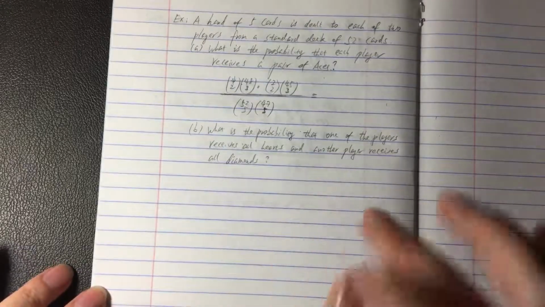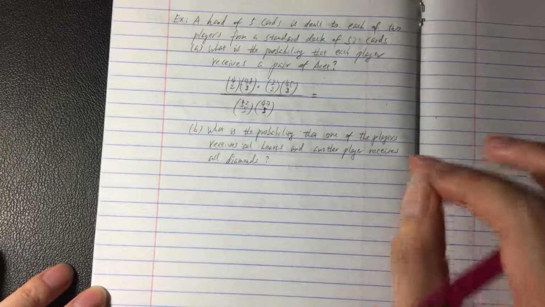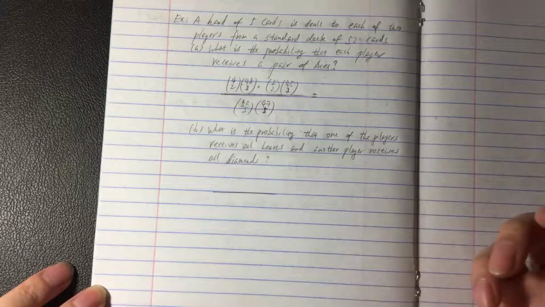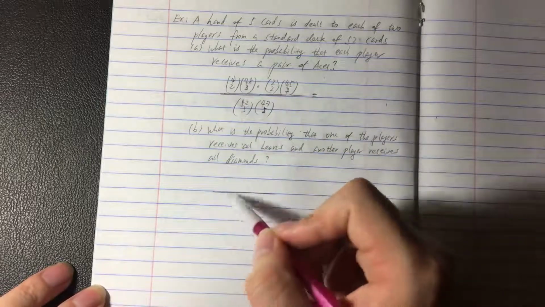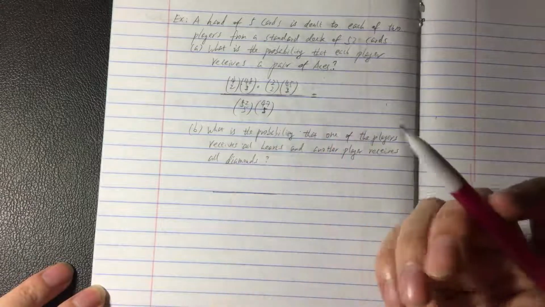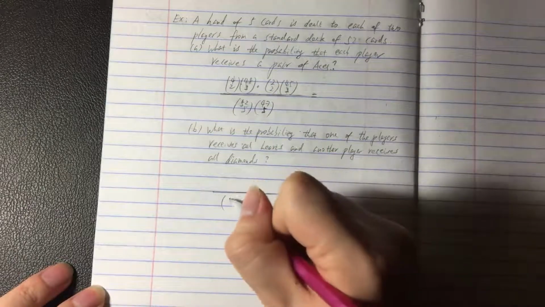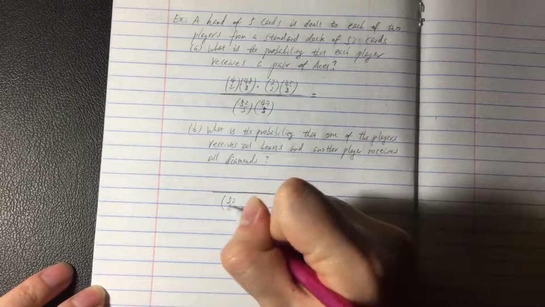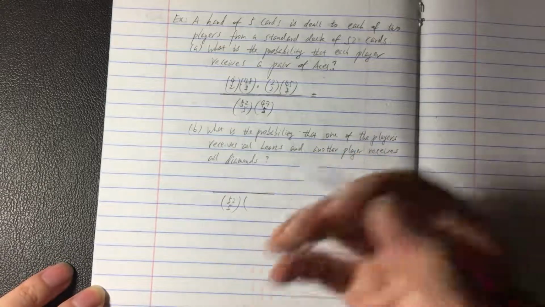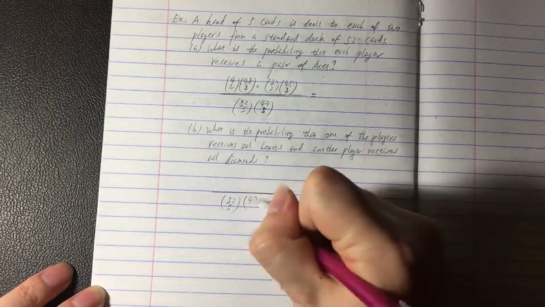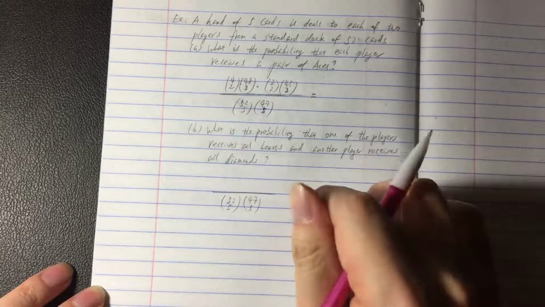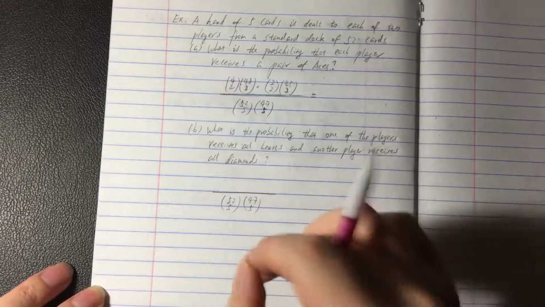So keep it in mind, probability is always the number of favorable outcomes divided by the number of all possible outcomes. For the denominator, in how many ways can each player get 5 cards out of 52? There are totally 52 cards. The first player picks 5 cards out of 52. What's left is 47. The second player picks 5 cards out of 47. That's the denominator, the number of all possible outcomes.